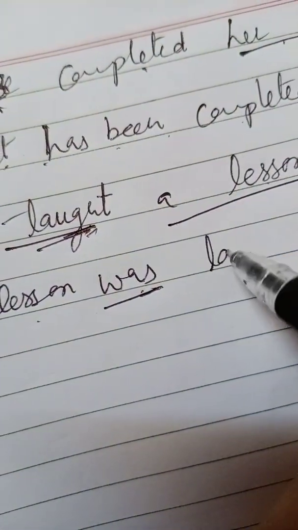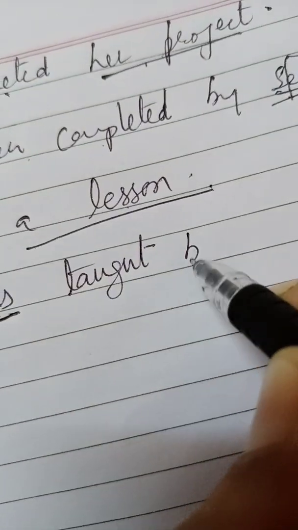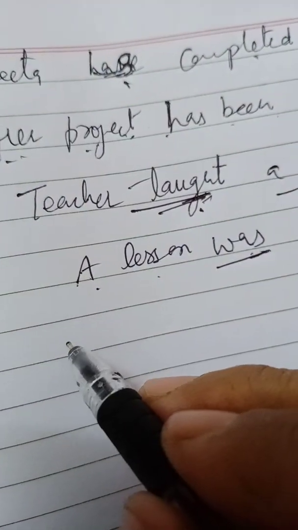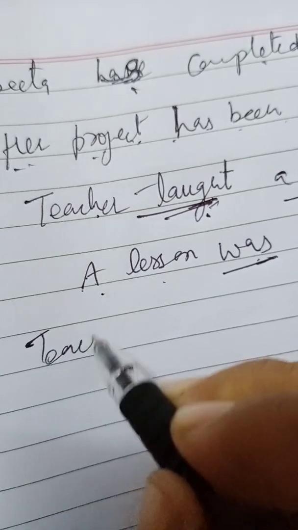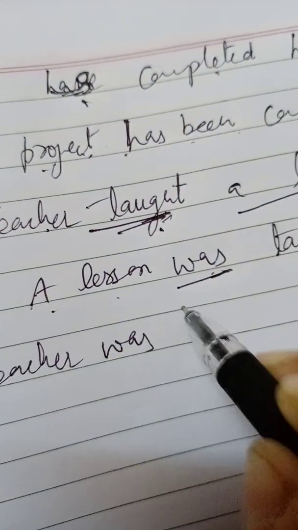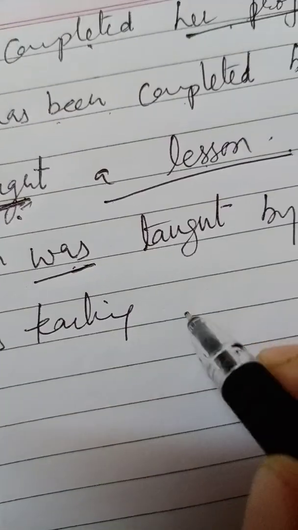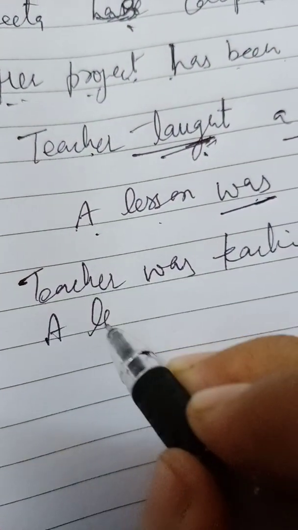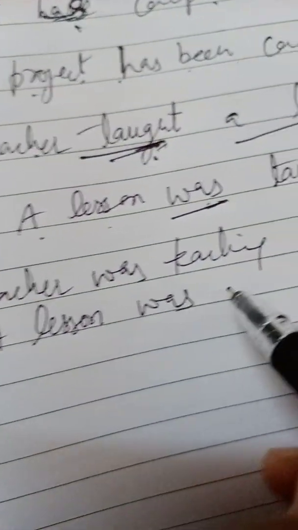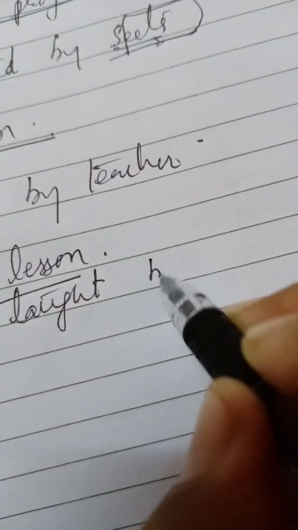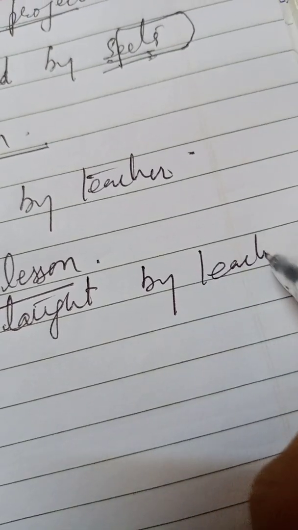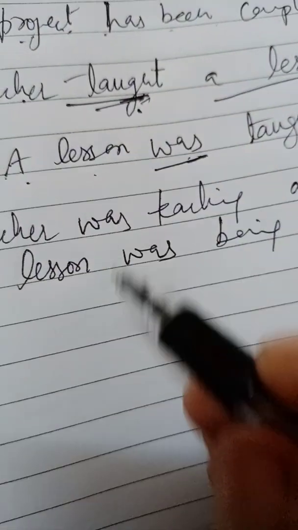So the lesson was taught by the teacher. Okay, now the next example is of past continuous. The same sentence we take. The teacher was teaching a lesson. So a lesson was being taught by the teacher.